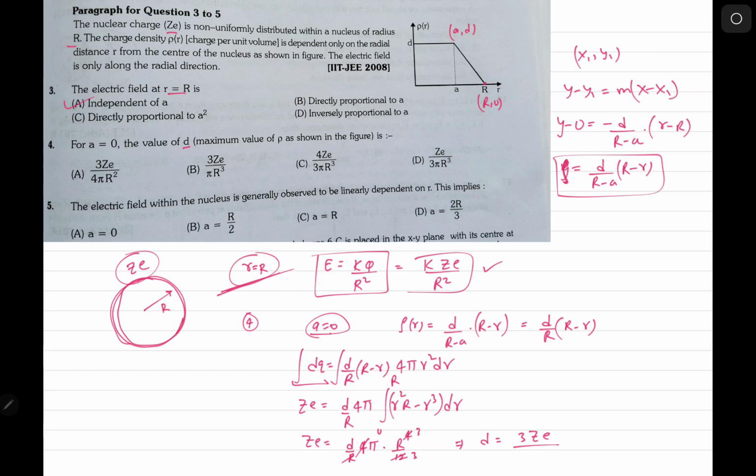Wait, something we missed here. There's no 4 pi R cube. Yeah. Okay, so fine. So option B is the correct answer. So we are getting option B. So that is the answer.